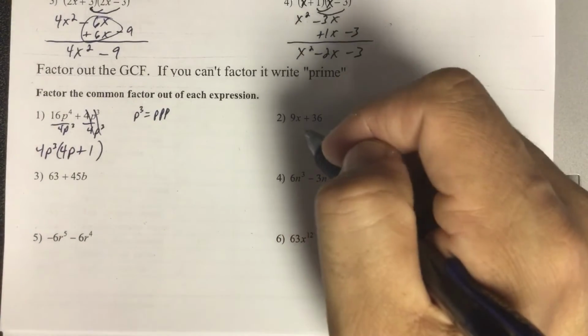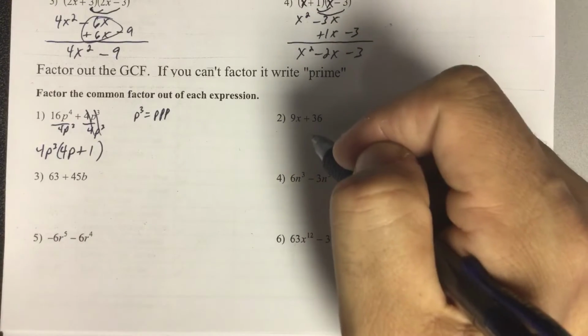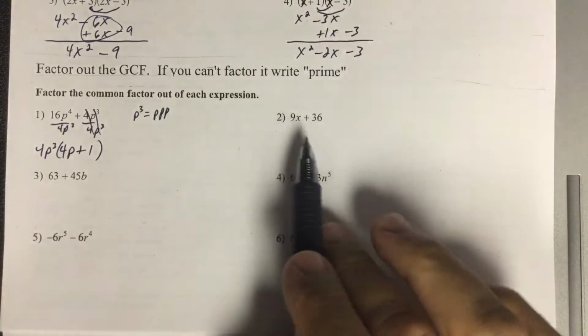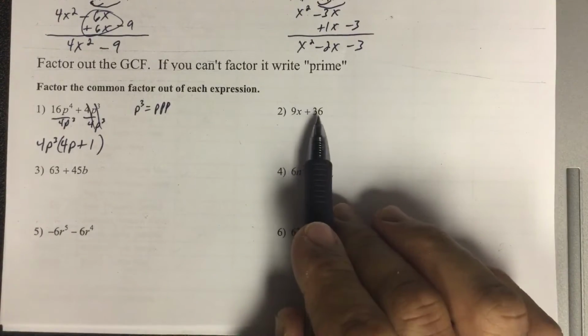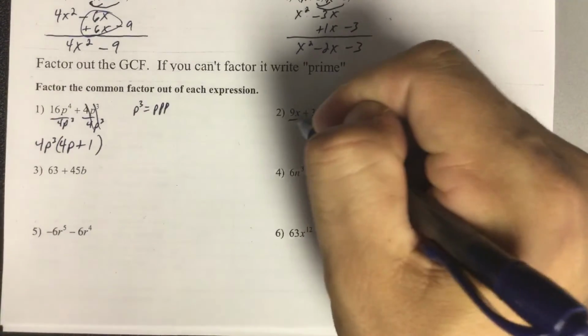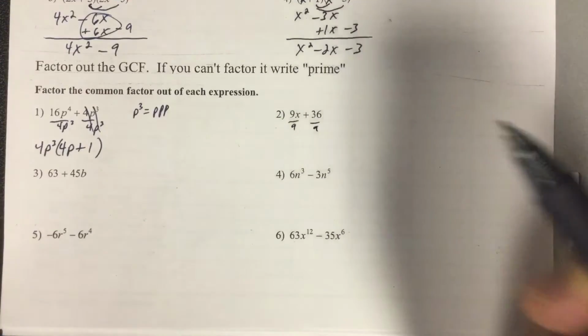That's a little bit easier. What can I divide out of both of these numbers? Always check, can I divide the big number by the small number, right? Can I divide 36 by 9? Answer is yes. So then I just factor out a 9.